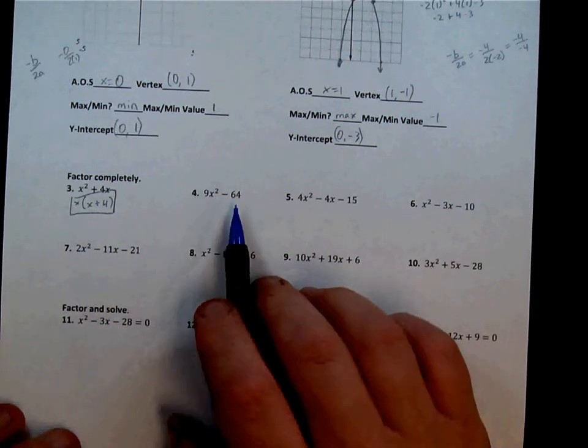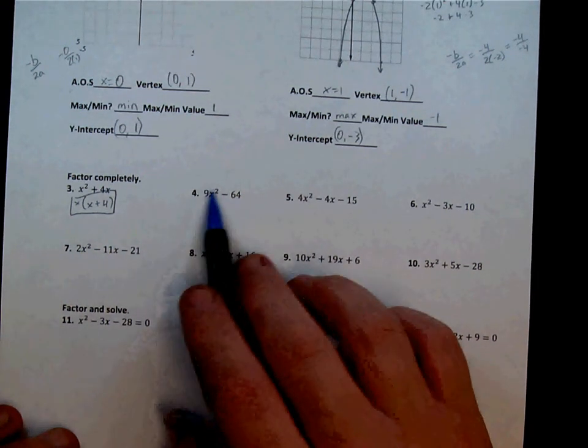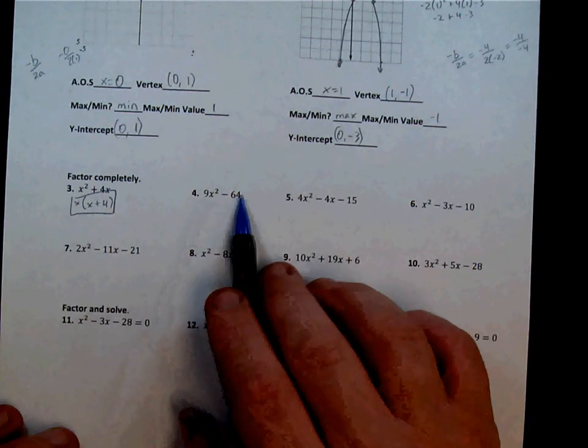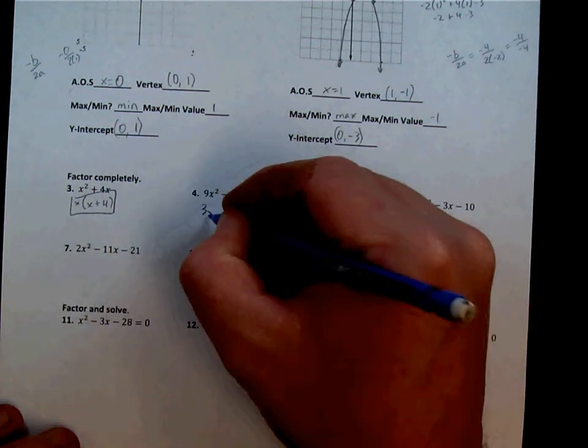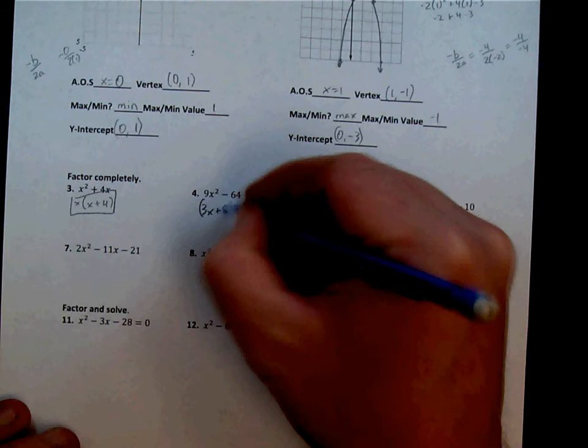This one, two terms, they don't have anything in common, but they are perfect squares. This is the square of 3x, this is the square of 8. So difference of two squares, 3x plus 8, 3x minus 8.